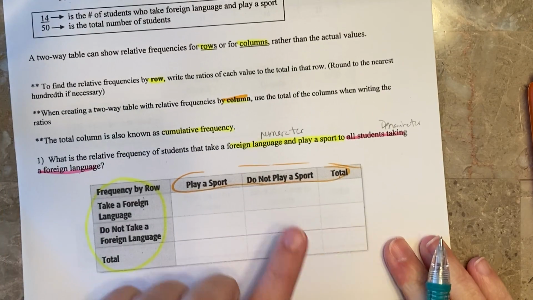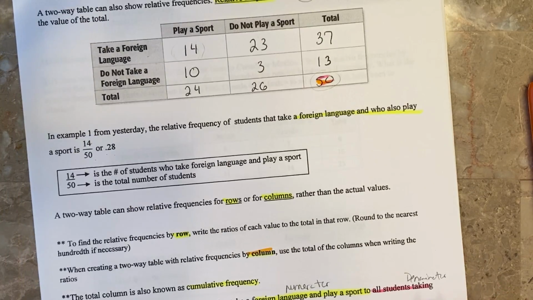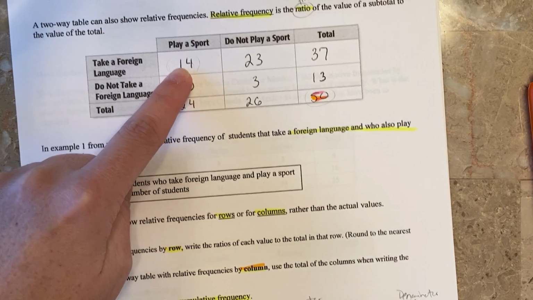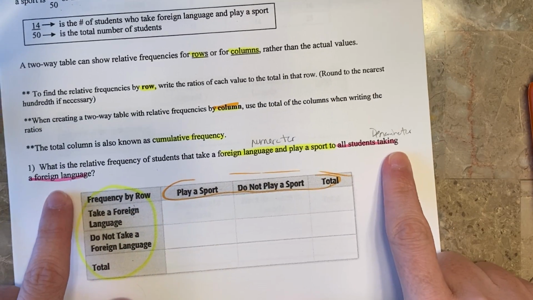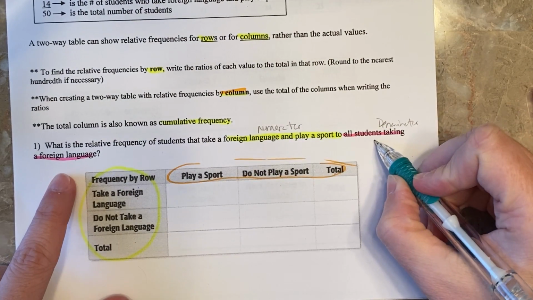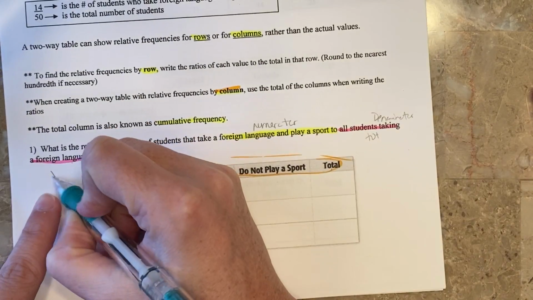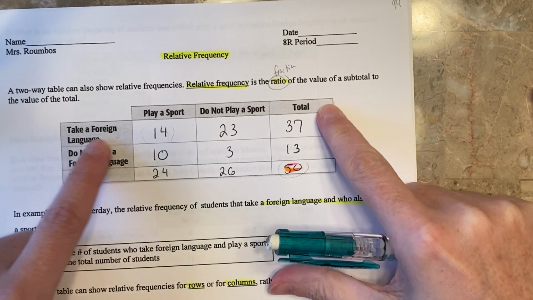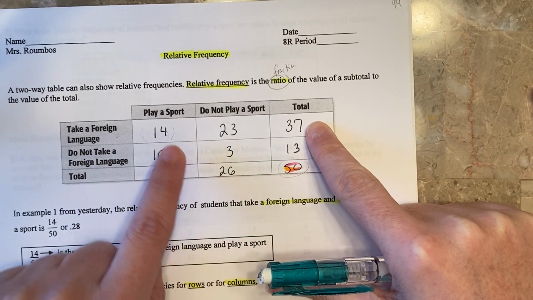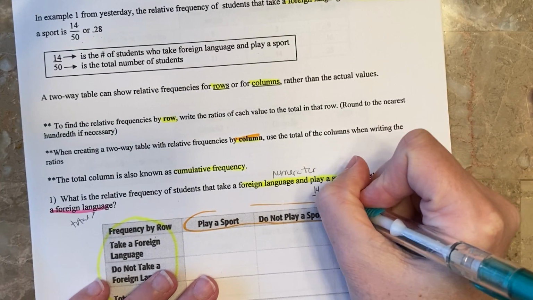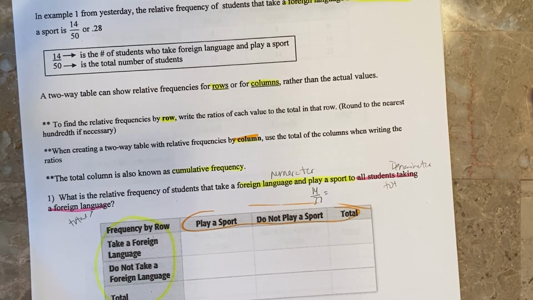You can actually get your answer from the new table, but we haven't made the new one yet, so we're going to go back to the original. Foreign language and play a sport is 14, to all students taking a foreign language. Remember, if they don't say anything else, you're also going to include the total with foreign language. Foreign language total is 37. So that's going to be 14 out of 37.